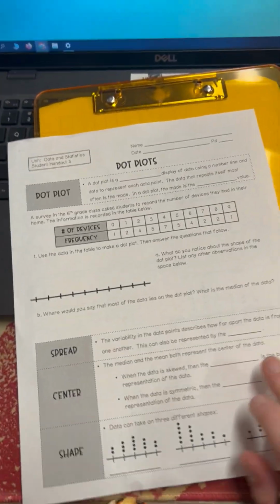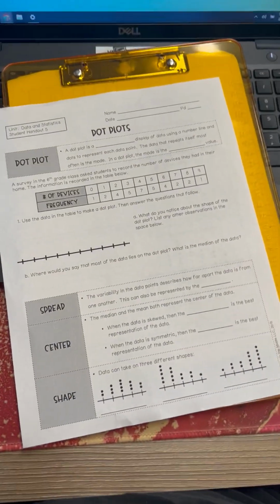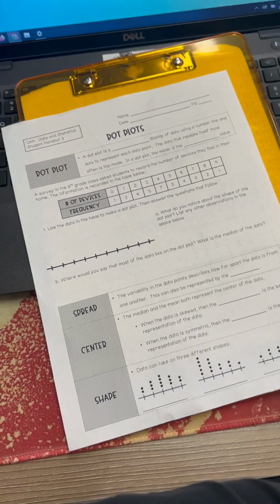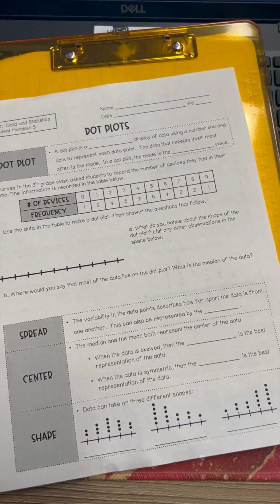Alright, hey again guys. So now that you have finished our mean absolute deviation, we are going to look at some dot plots. So we worked with dot plots a little bit whenever you guys ran your bases and we put them all into the plot to summarize our data. So we're going to dig a little deeper.